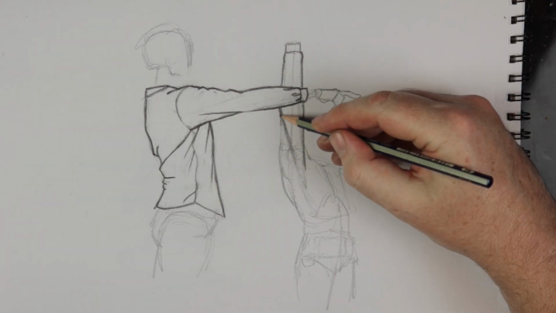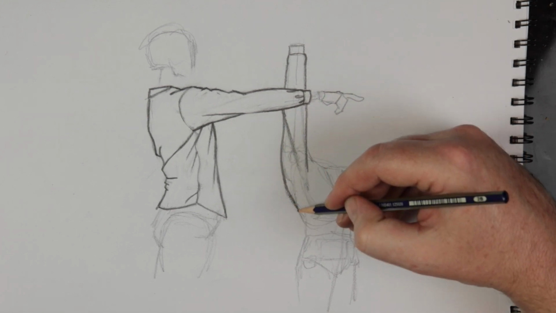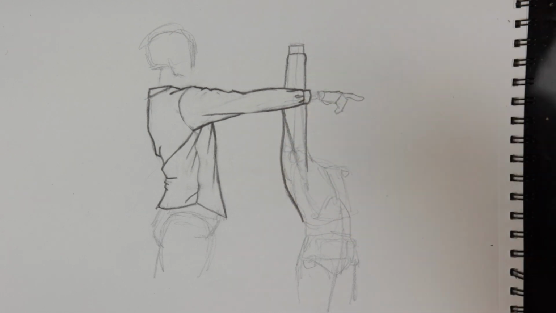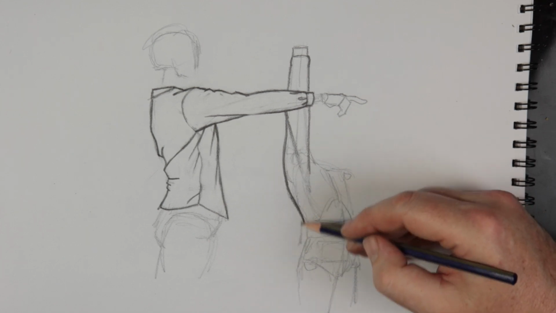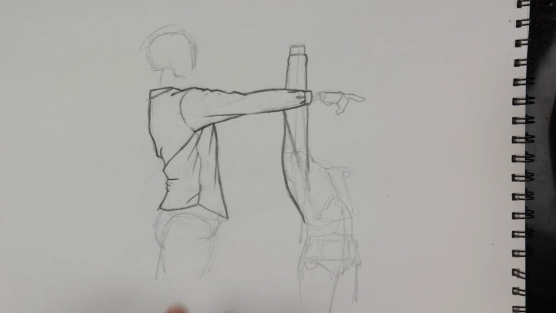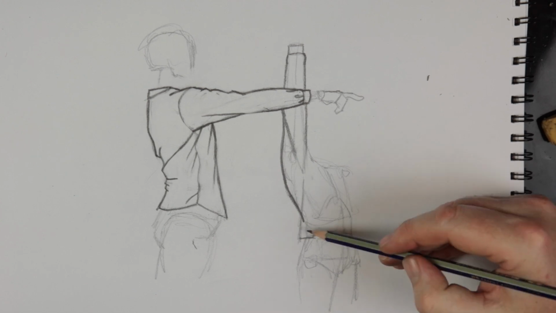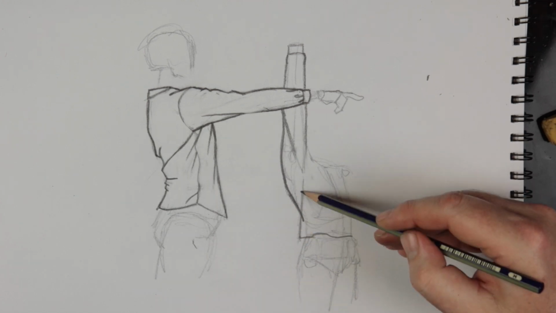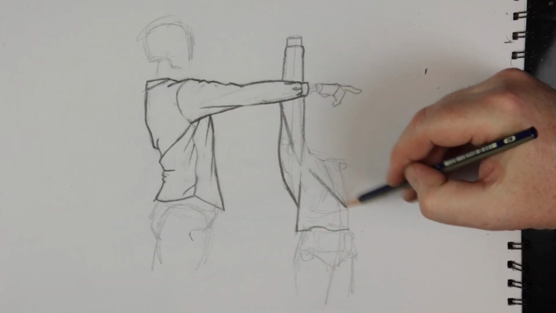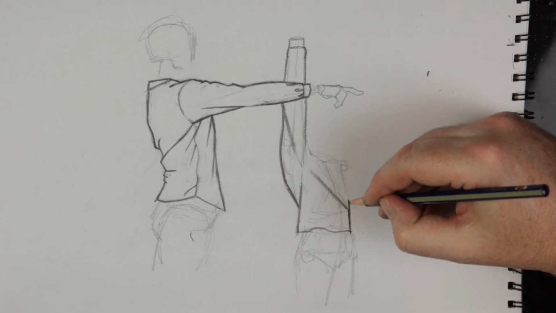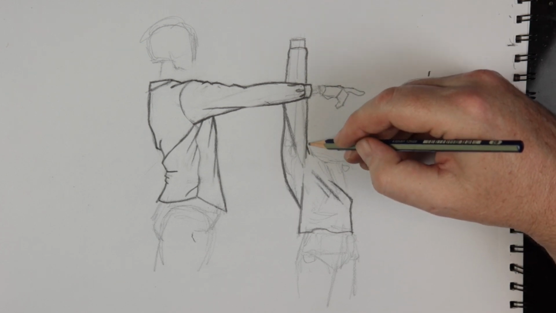And then this part of the shirt can come like that. And then we're going to have the other part of the shirt stretching to that tension point. Good opportunity to get some pipe folds in here because the lower part of the shirt is just hanging with nothing obstructing it. This is headed to that tension point. Another one over there. Let's do a fold right there.